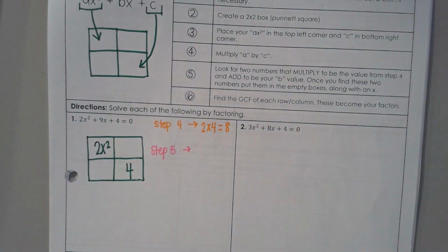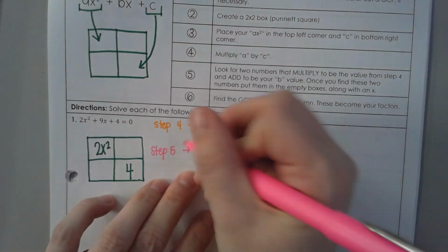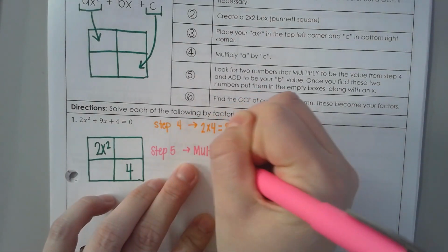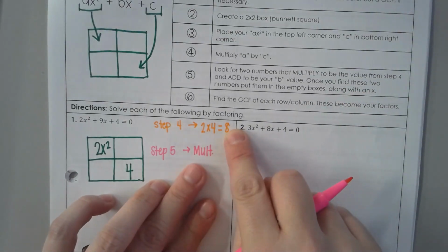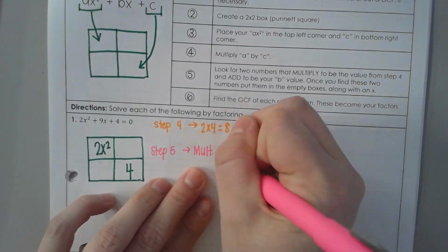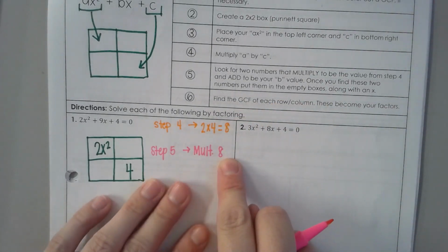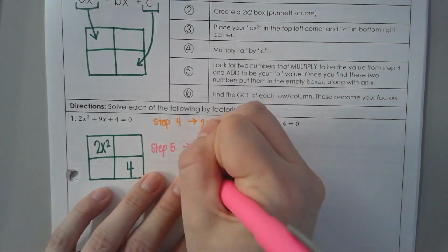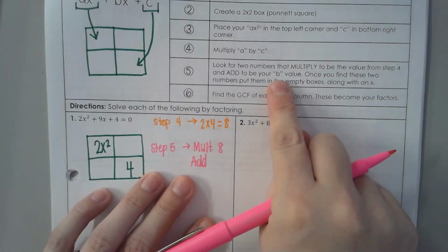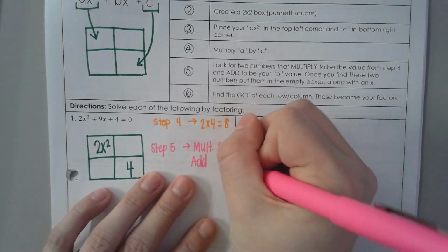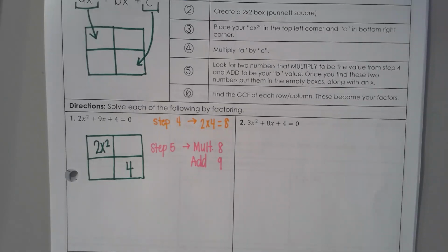Step 5 says, look for 2 numbers that multiply to be the number we got in step 4. What number did we get in step 4? 8. So I need 2 numbers that multiply to be 8 and add to be your B value. What is my B? 9. So I need 2 numbers that multiply to be 8 but add to be 9. Does anybody know what those 2 numbers might be?